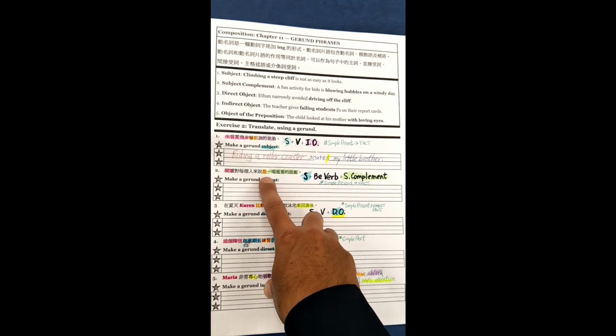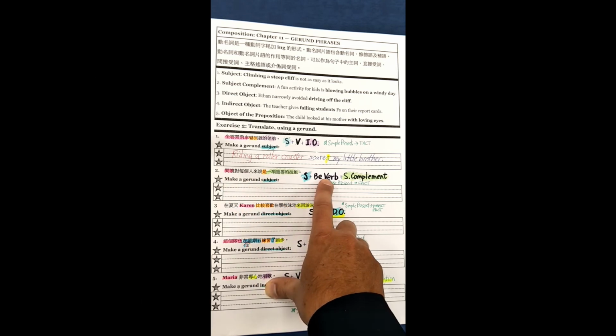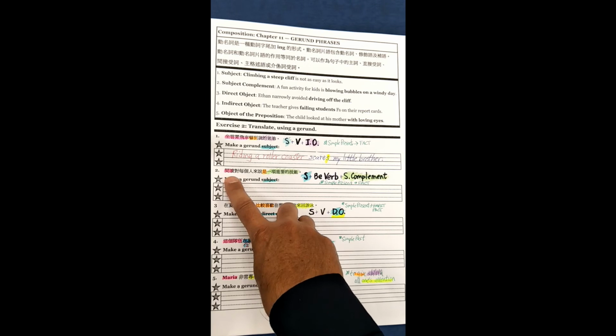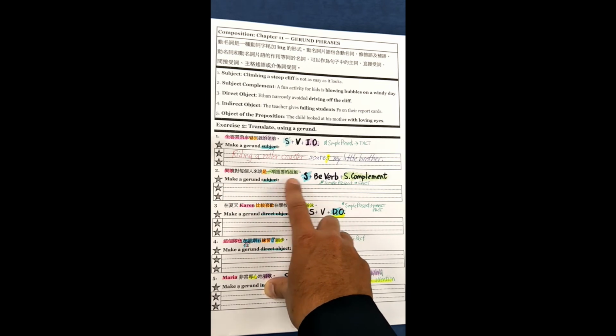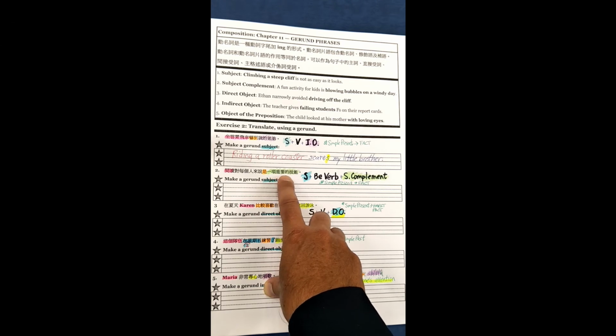Reading, then the be verb. Remember, reading is one idea, one event. So it's like it. So reading, be verb is, because it's simple present. Reading is what? All right, it says here, an important skill. An important skill.